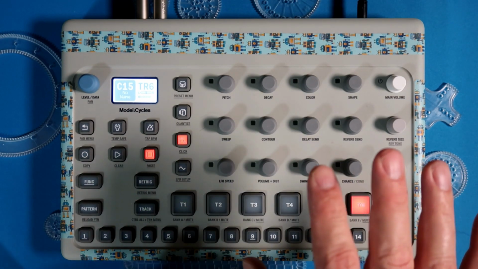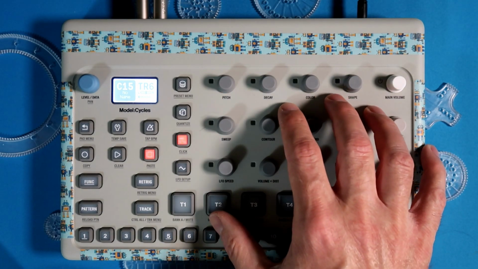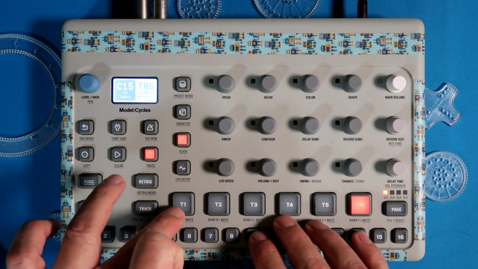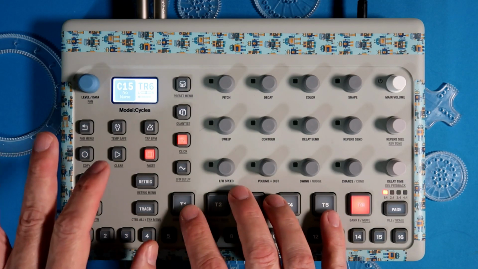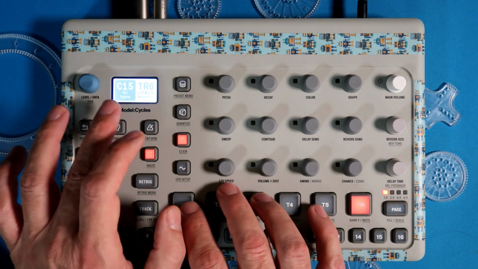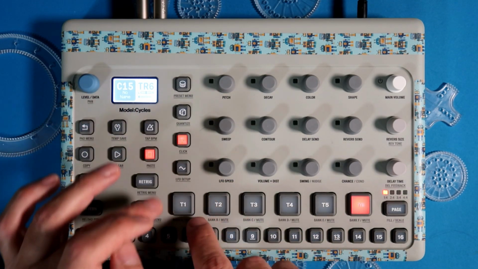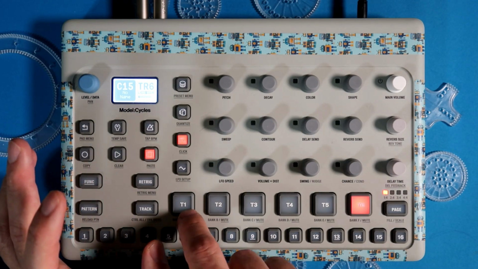Now, there's another thing that I wanted to bring up just at this point, which is that these are sounds that came with the Model Cycles. They're down within the factory folder. I've just grouped them and put them into a kit that I liked.